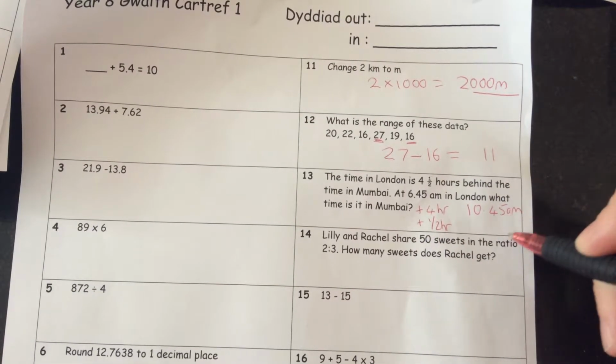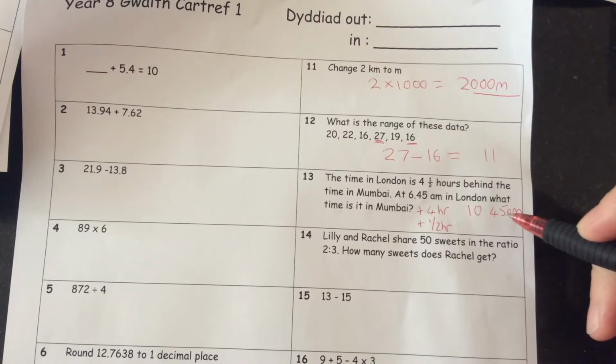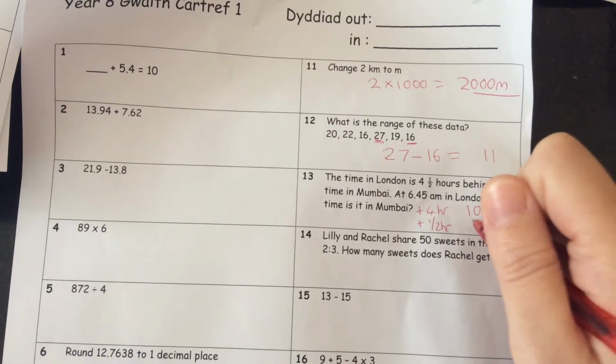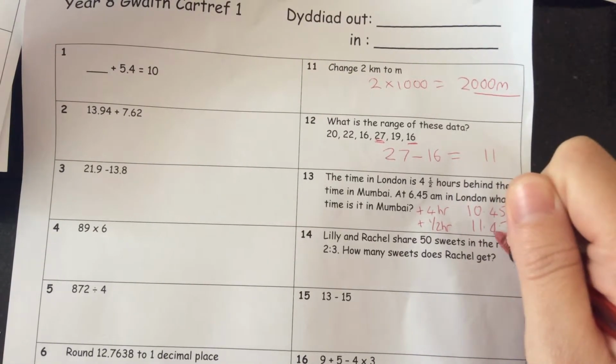So another 15 minutes would take us up to 11, and then another 15 minutes would be 11:15.